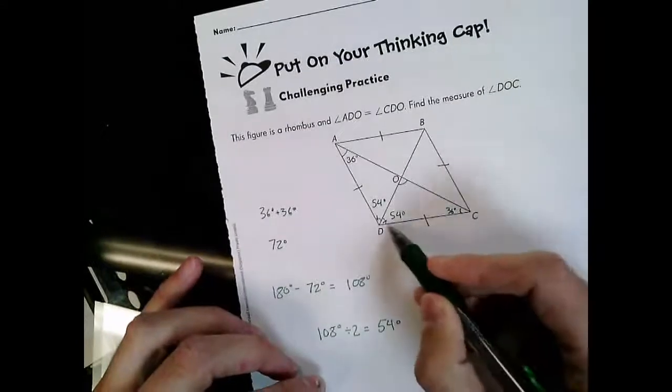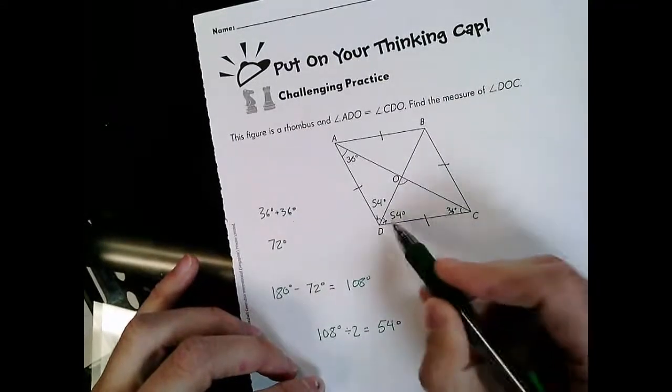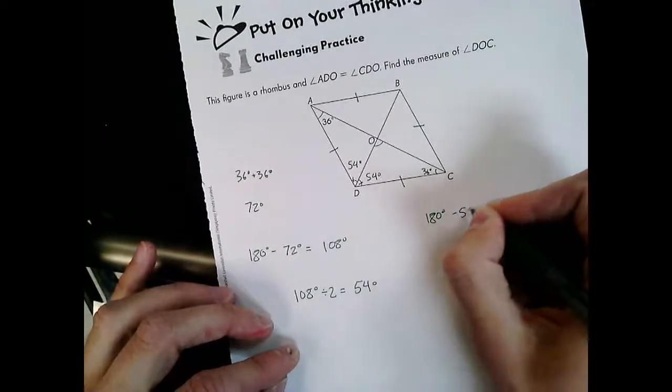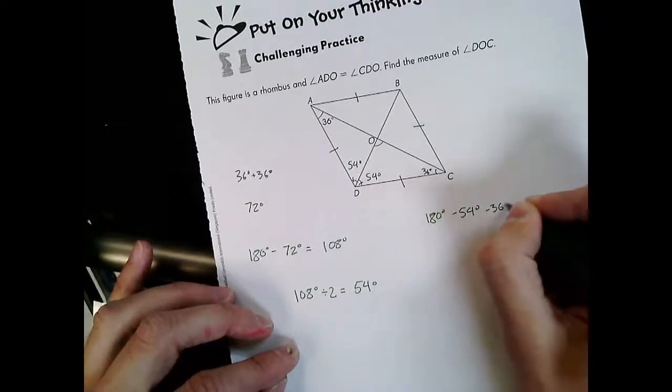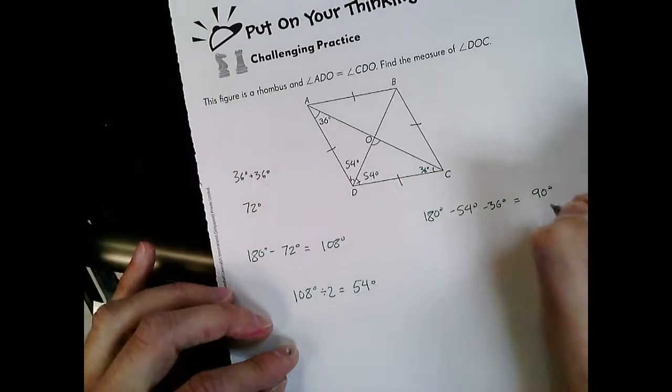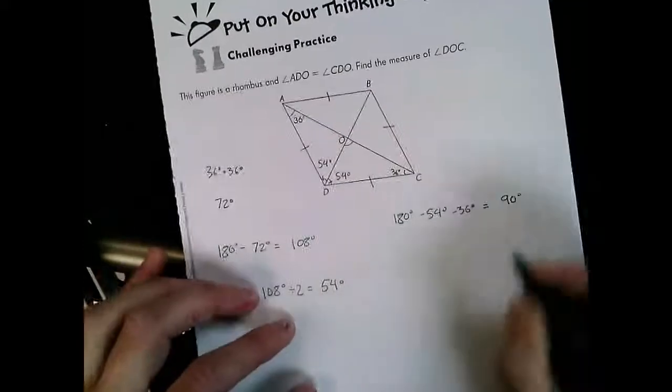What do they eventually want? They want me to find DOC. I know 2 parts of that triangle now. I can figure it out. 180 minus 54 degrees minus 36 degrees is equal to 90 degrees. That actually looks like a right angle too, so that seems to check out.